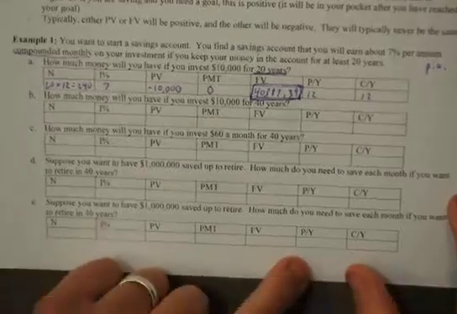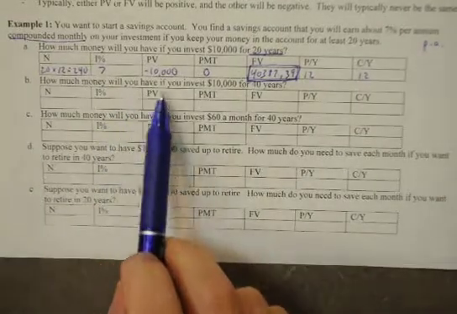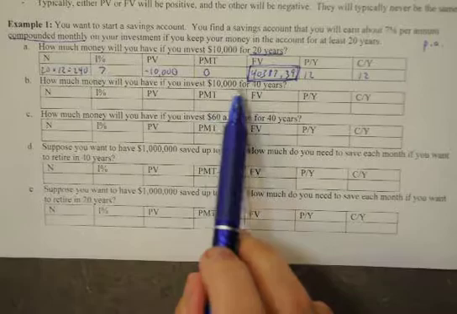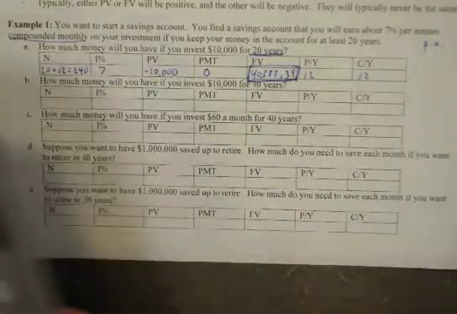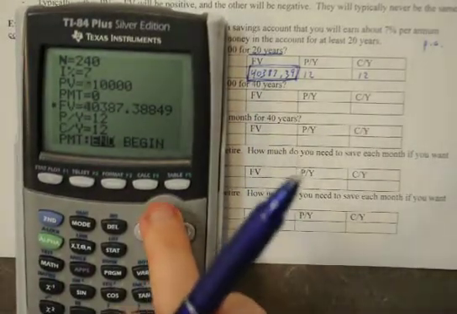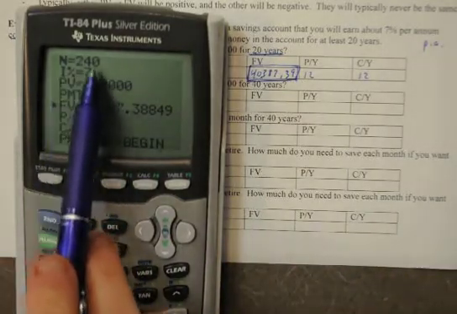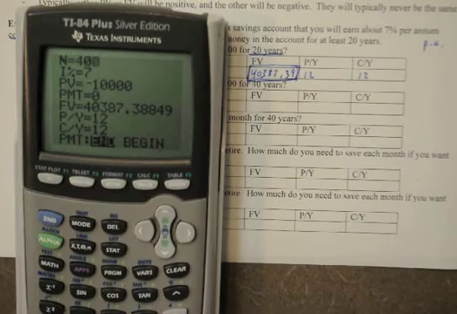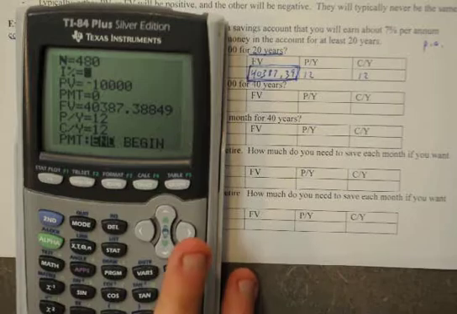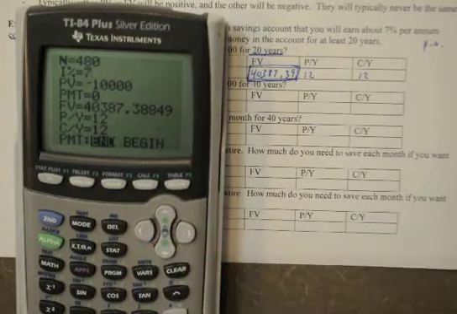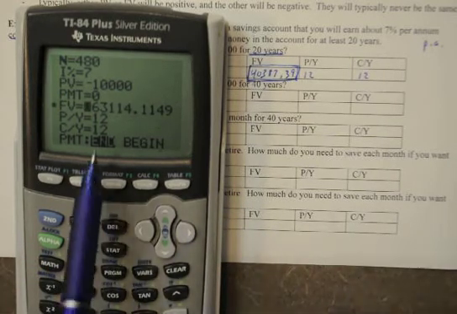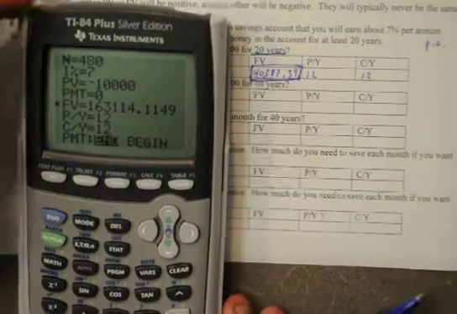Okay, now we're going to keep going. How much will you have if you invest $10,000 for 40 years? So now all we have to do is go up here and change this to a different number of compounds. It's going to double the amount of compounds. So you plug in 40 times 12 now. There it is, 480 compounds. And now go down to your future value and press alpha, solve. That turns it into 163,000. Interesting.